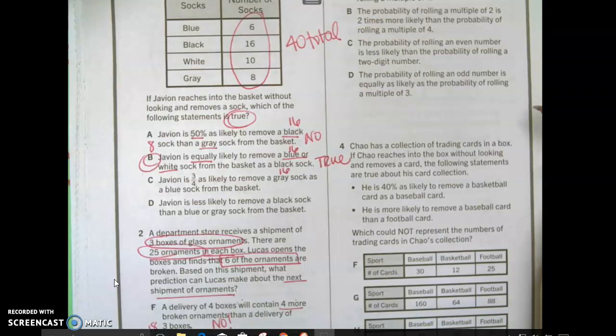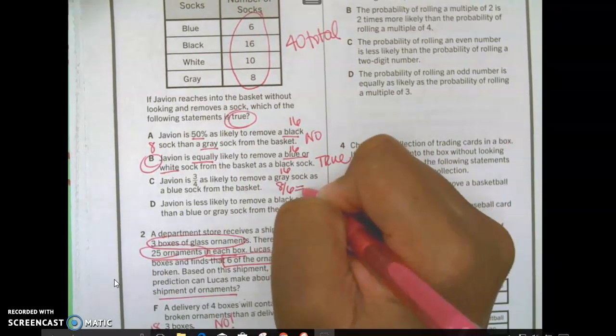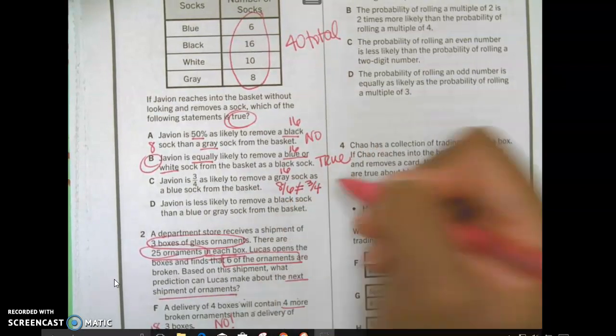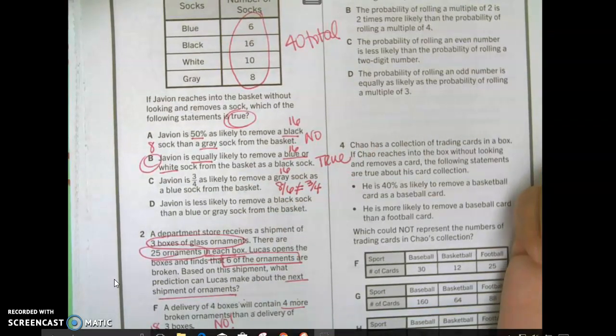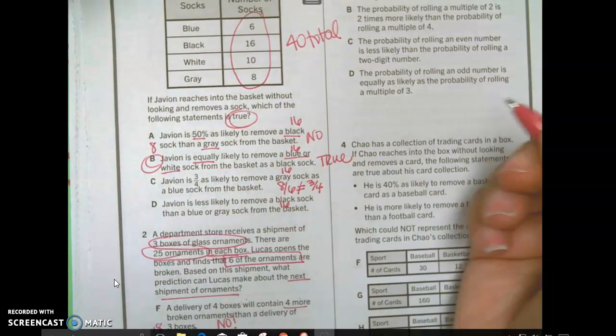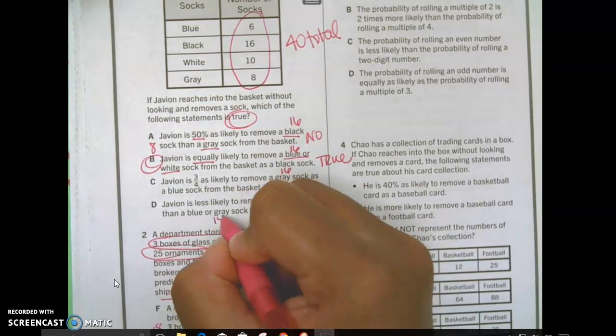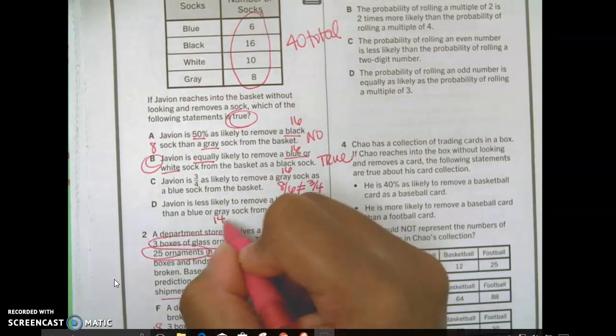Javion is 3/4 as likely to remove a gray sock as a blue sock. Gray is 8, blue is 6. This would be 8 over 6. This does not equal 3/4. Javion is less likely to remove a black sock than a blue or gray. Black is 16. Blue or gray is 6 plus 8, which is 14. 16 is not less than 14.